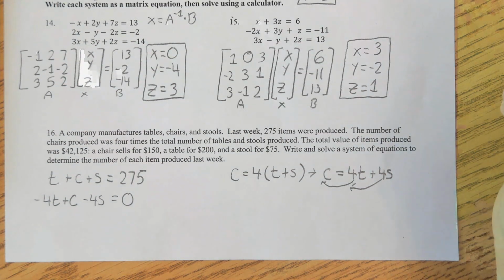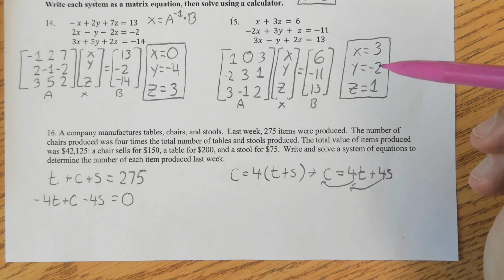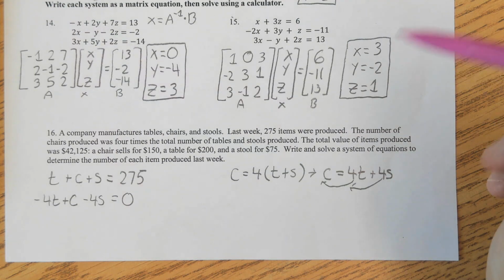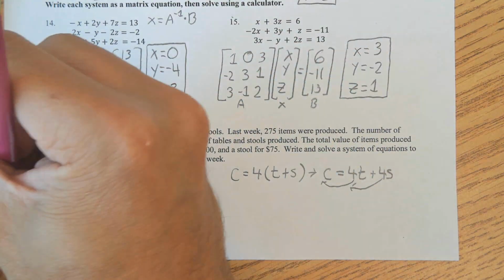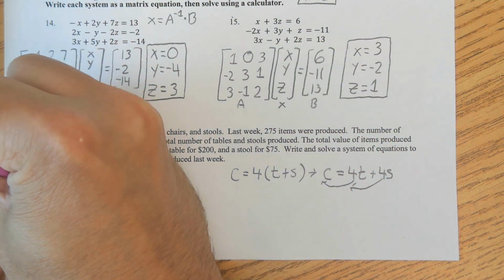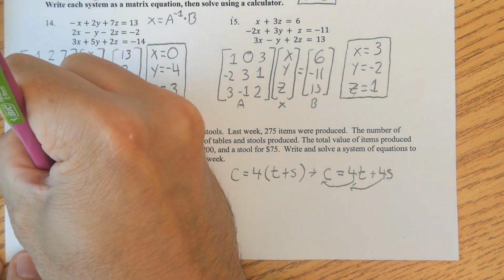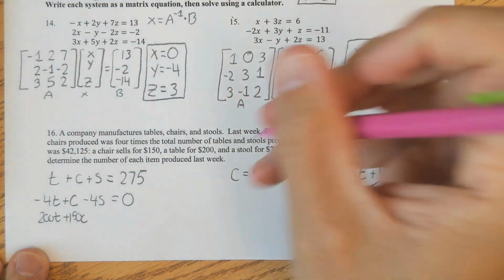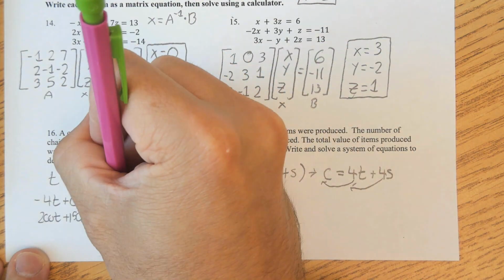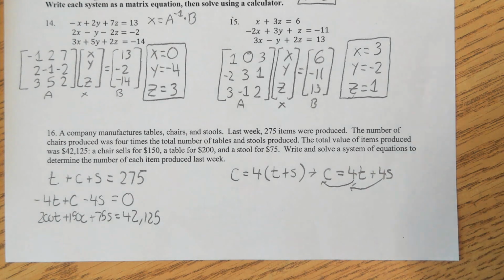Then our last equation says this. Our last sentence says the total value of the items produced was $42,125. A chair sells for $150, a table for $200, and a stool for $75. So it's going to look like this. It's going to be 200T plus 150C plus 75S equals total amount sold, 42,125.